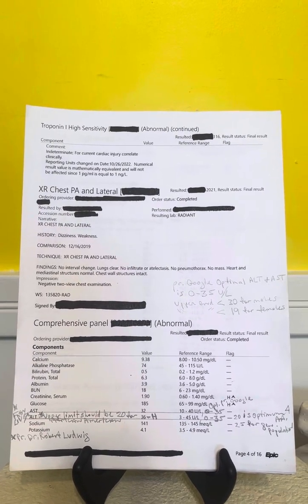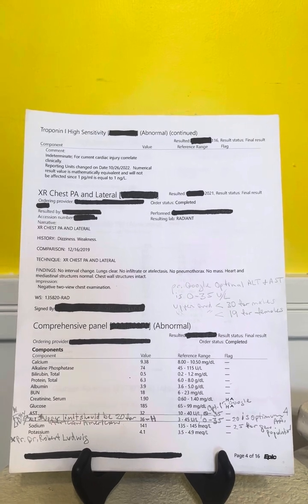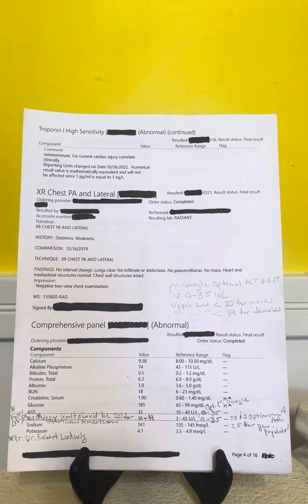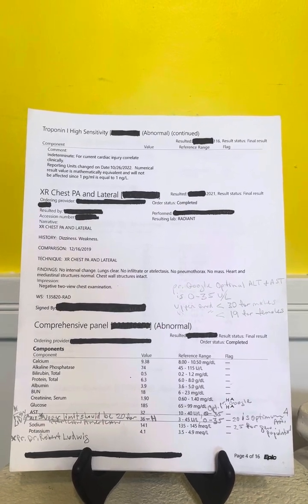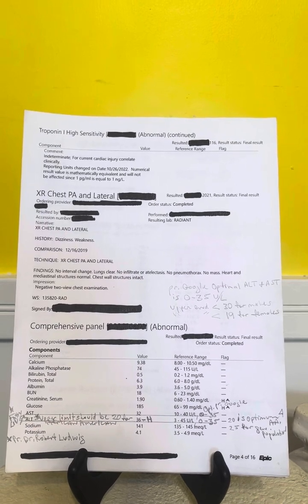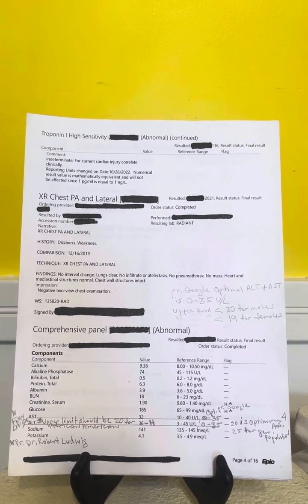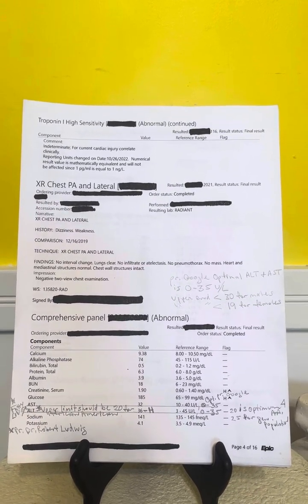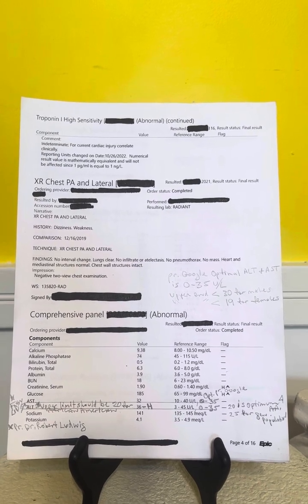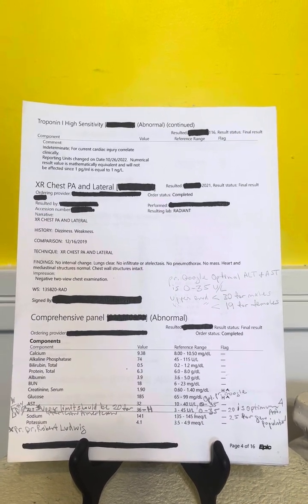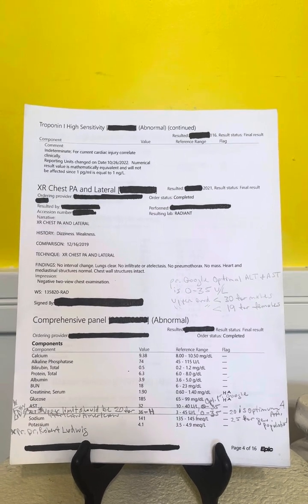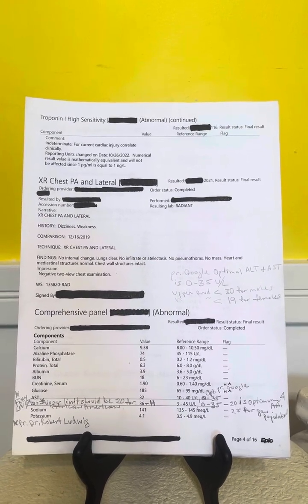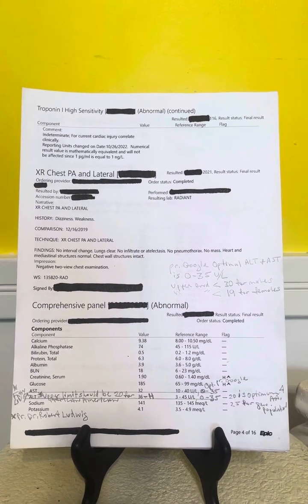Now, it went on to say in that Google search that the upper end should be less than 30 for males and less than 19 for females. Well, on the lab requisition, there's no differential indicated based on gender. So that's a missing piece of information for the interpretation of the person who's looking at their lab results.